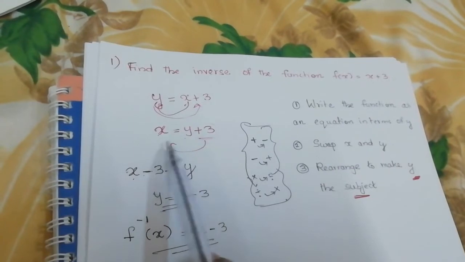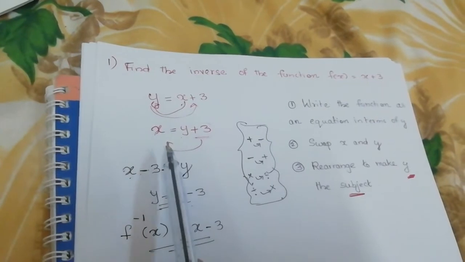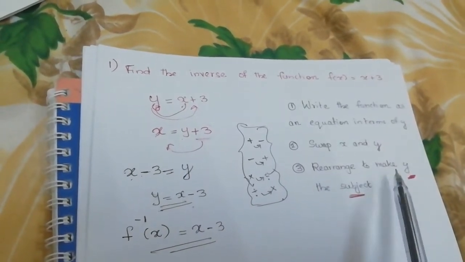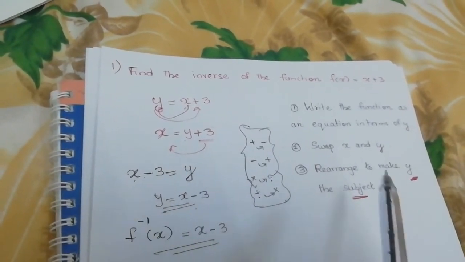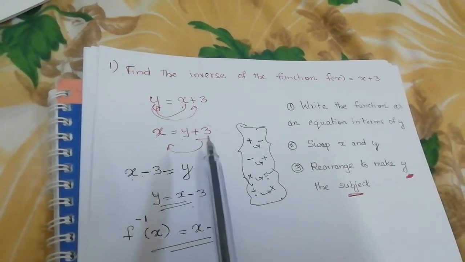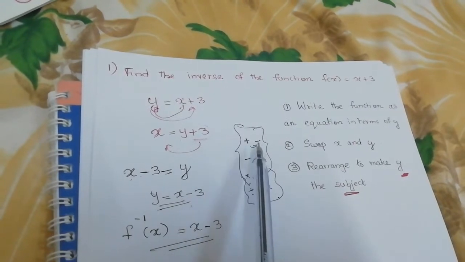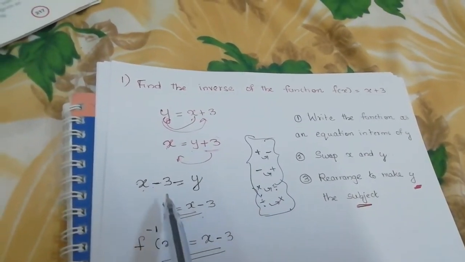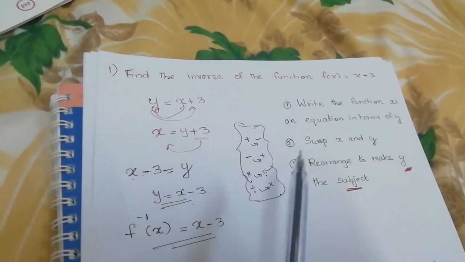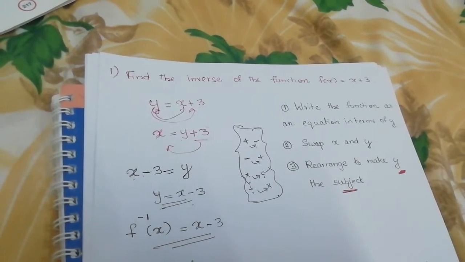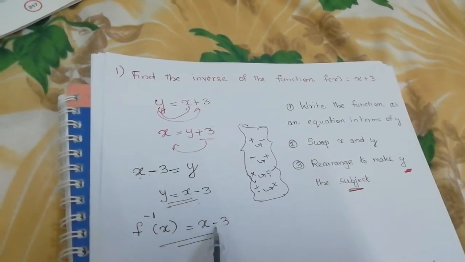The third step is to rearrange to make y the subject, moving all the terms to the other side of equal and changing the sign. Then you will get y equals one function. So you can write the inverse of the function as f inverse of x equals x minus 3.